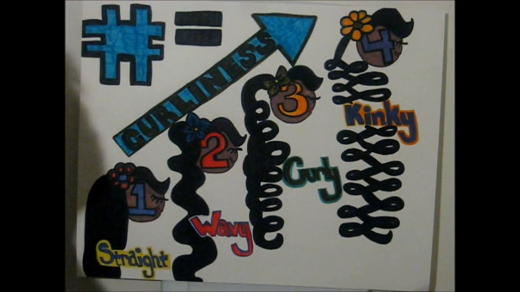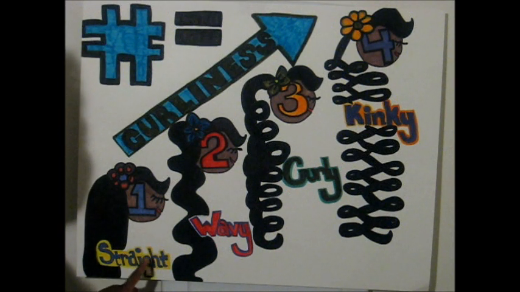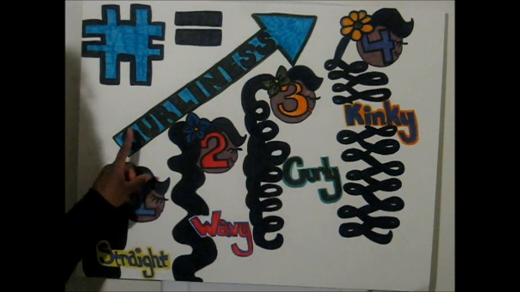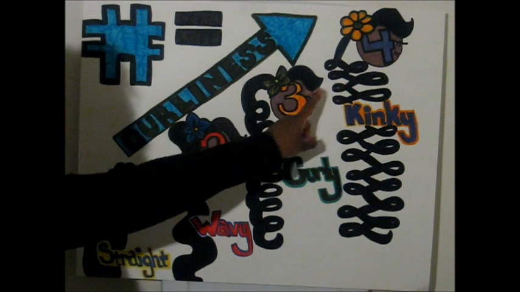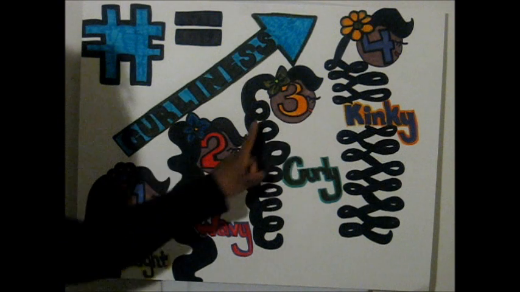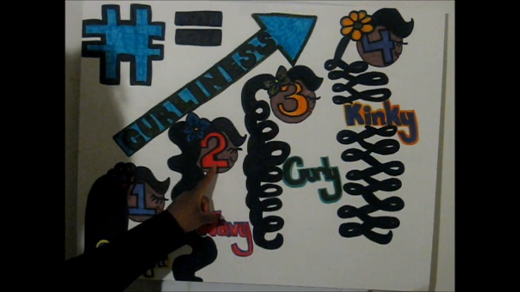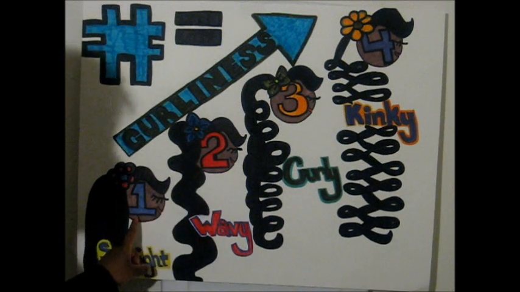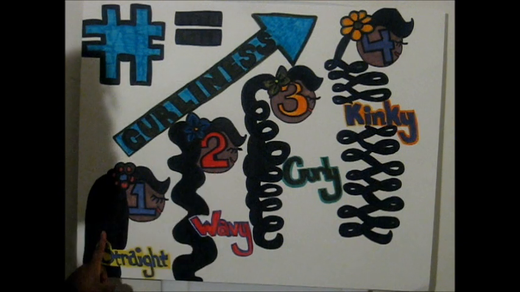I kind of prefer this system because I'm a person who, in thinking about things, thinks of A plus B equals C. And if you look at the number system, as the numbers go up, the curliness goes up. So 4 is more curly than 3. 3, which is numerically larger than 2, is more curly than 2. 2, which is numerically greater than 1, is also more curly or wavy than 1.